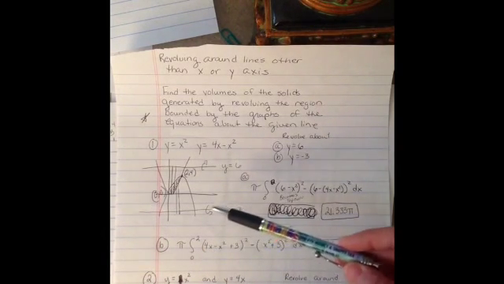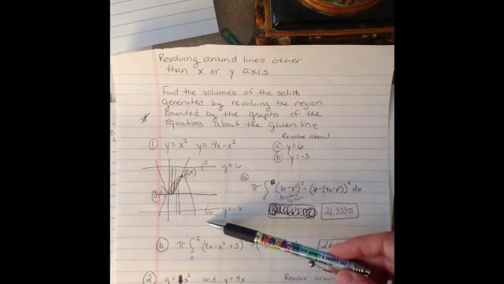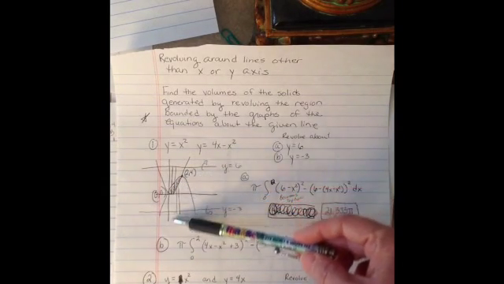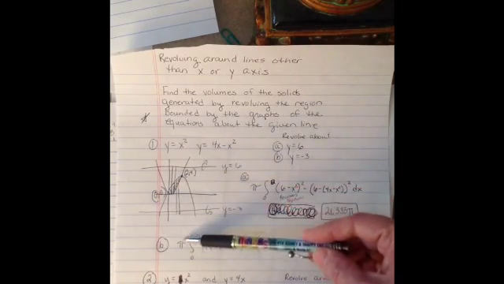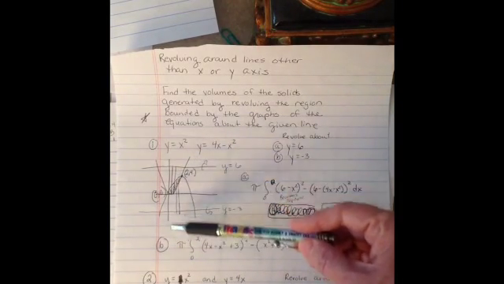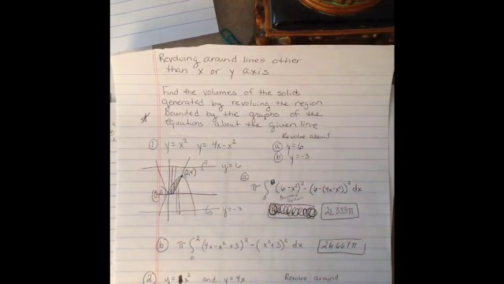But remember, if we're below the region, we're adding to it because we're making the radius longer. So we're going this way, so our top curve is going to be our negative parabola. So we say 4x minus x squared plus 3, squared, minus x squared plus 3, squared. So you're adding the 3 to that, and you get that answer.